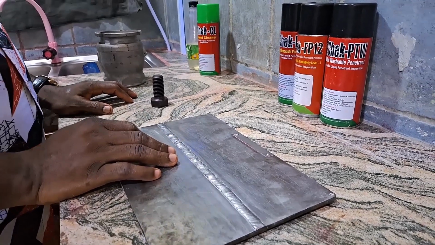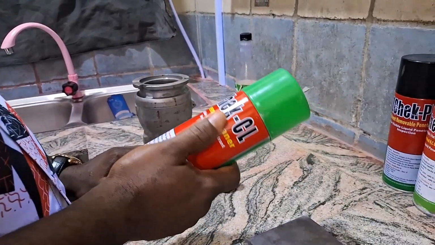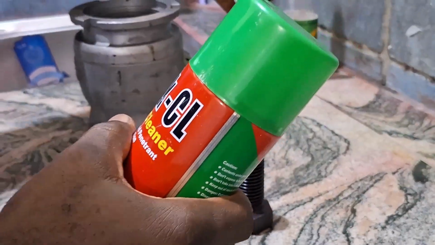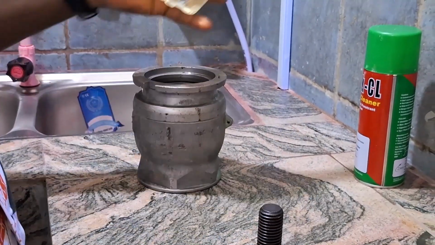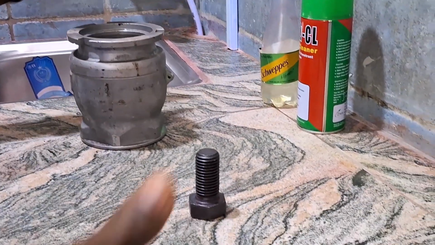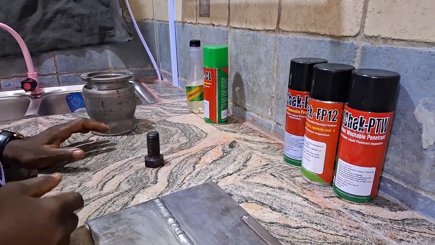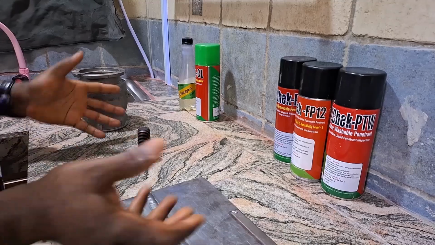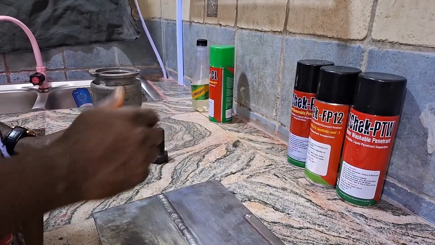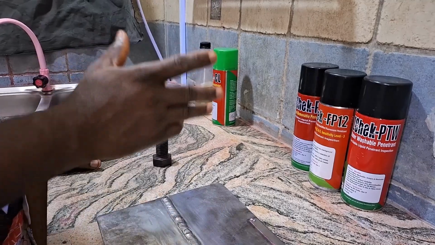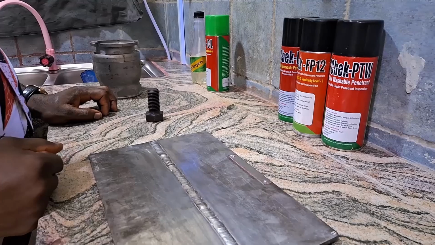Then we have chemical cleaning, in which case we can use our solvent cleaner. We also have our thinner, which we can use for pre-cleaning too. Those two methods fall under chemical cleaning. Then you have ultrasonic cleaning, where you put your test piece in an ultrasonic cleaner and electronically power it, and it cleans the material. That gives a very fine cleaning.